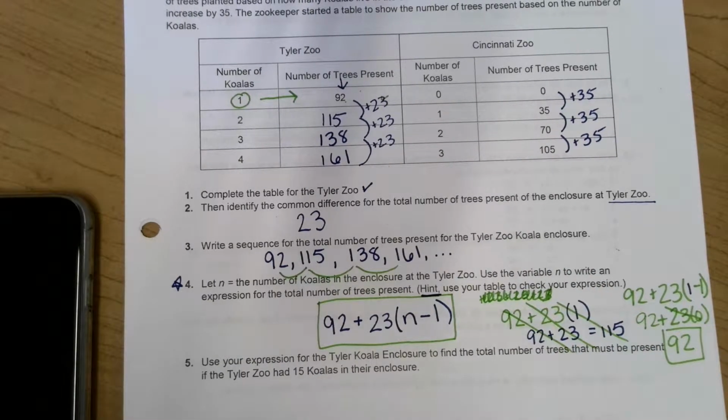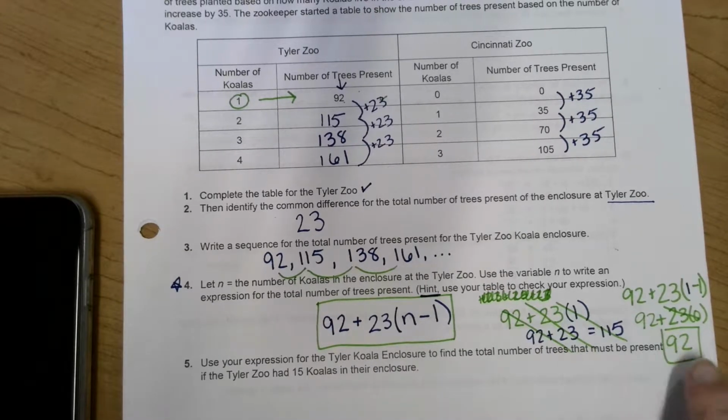So you should not have to ask me, Miss Gallant, is this right? Miss Gallant, is this right? Just plug in and you tell me. That way you know whether or not it's right or wrong. If something's not coming out right, then you know to adjust it. And if you know to adjust it, do that so that you get full credit.